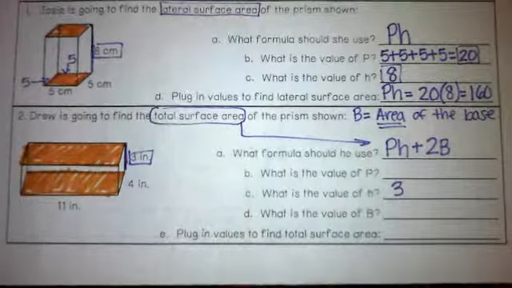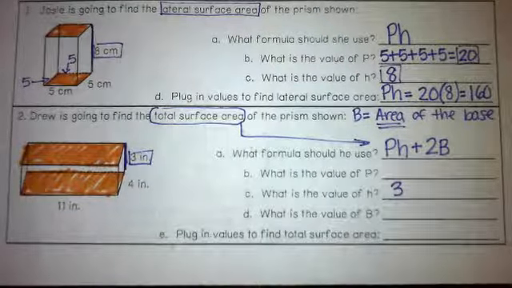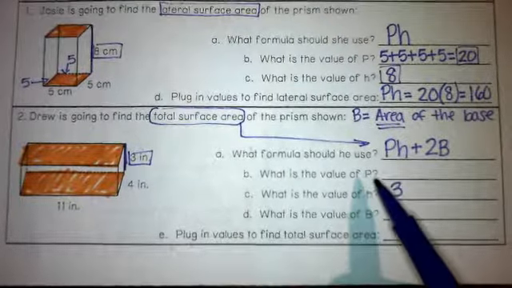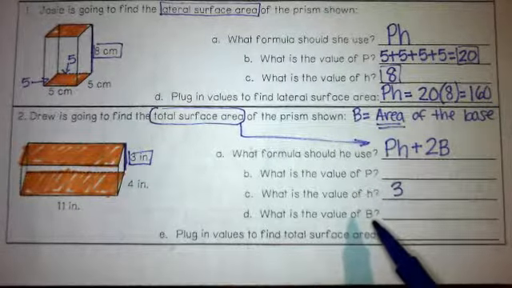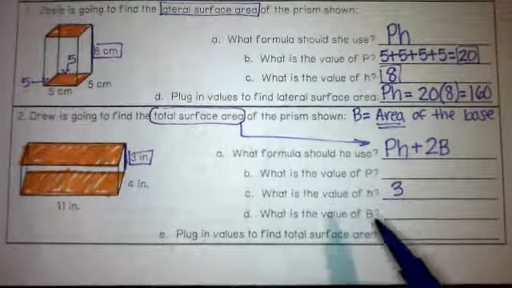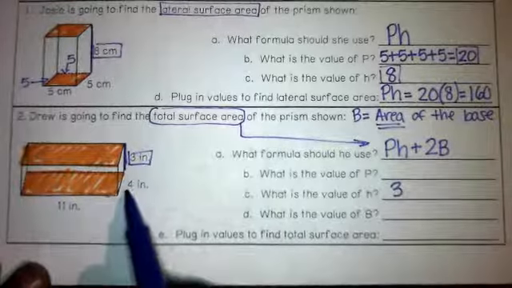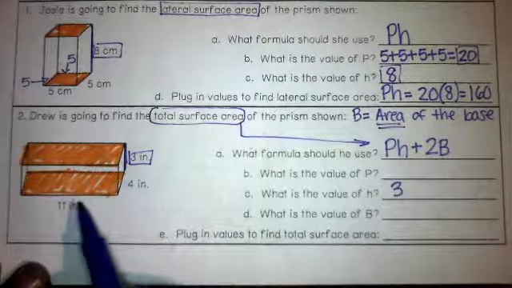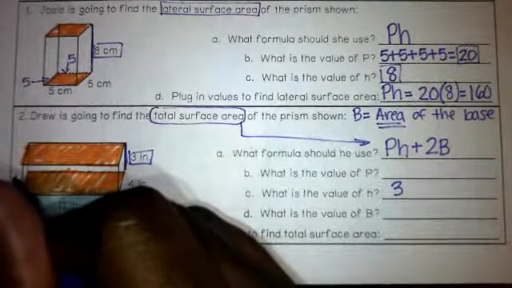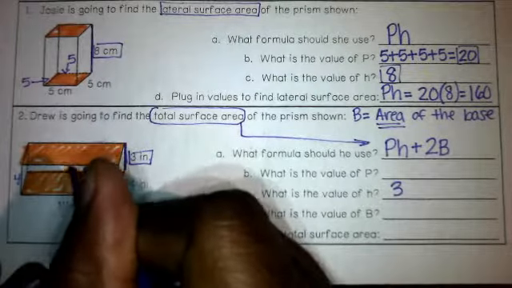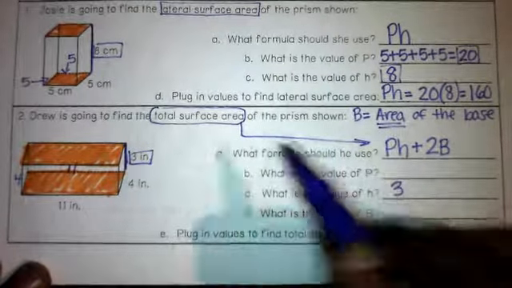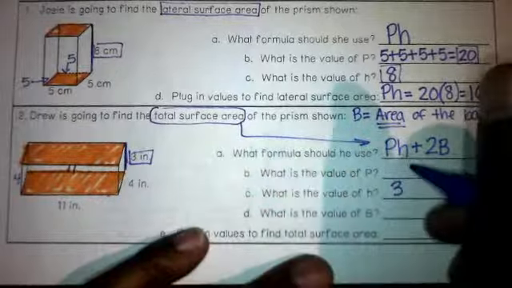And what's great is I already have the numbers to figure out the value of P and the value of B. We know the perimeter is to add up all the sides. So I have 11 and 4 as 2 of the sides of my base. I know this other side is going to be 4, and this last side is going to be 11. So when I find the perimeter, I'm just going to add all those together.